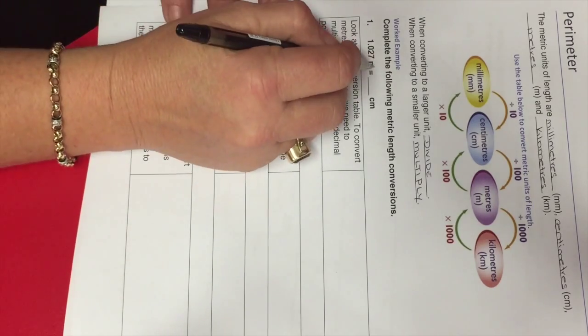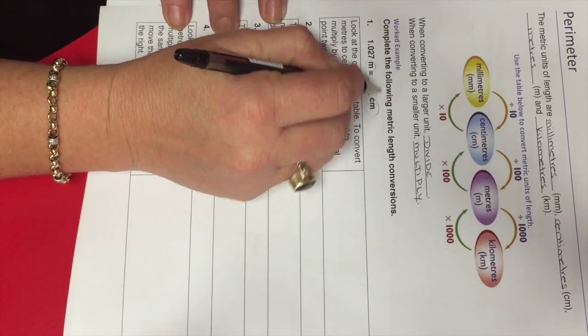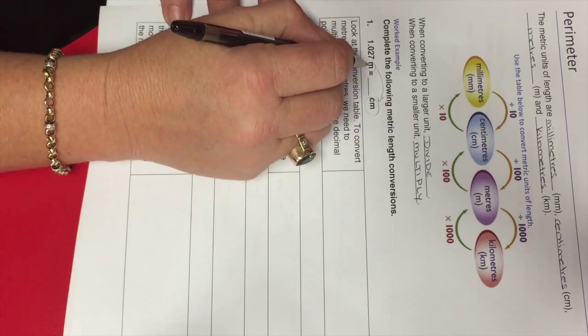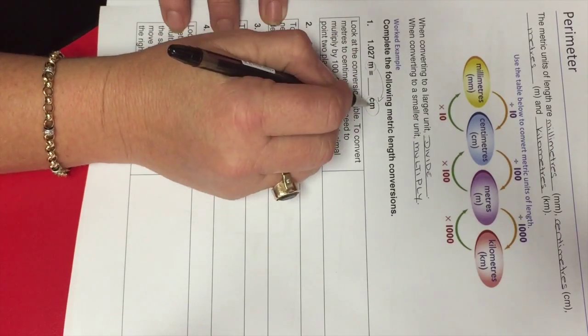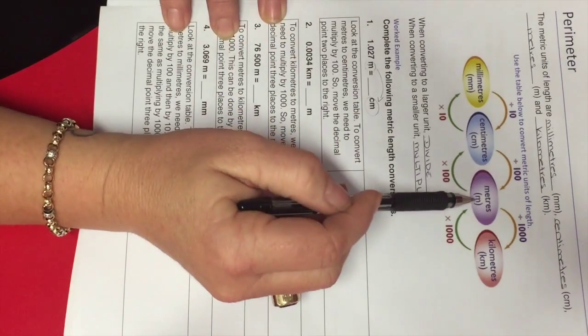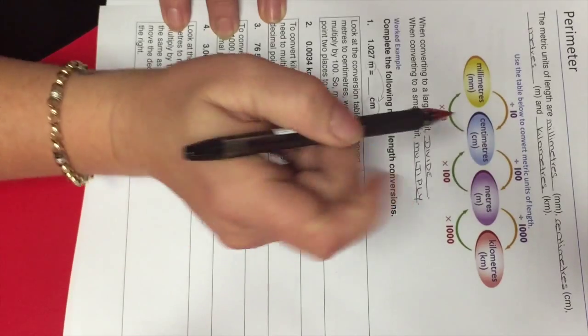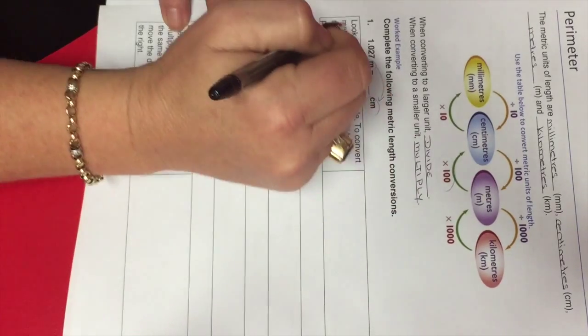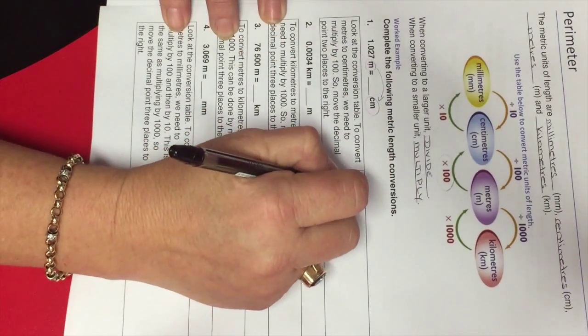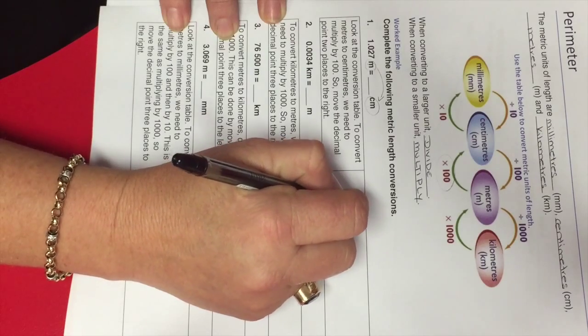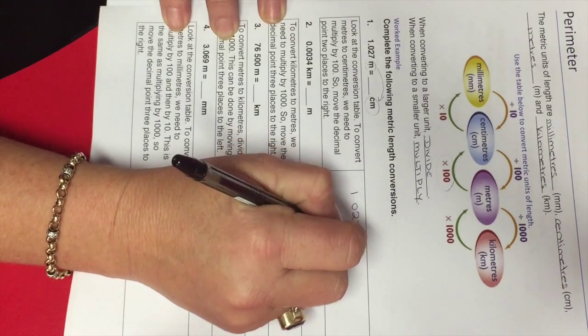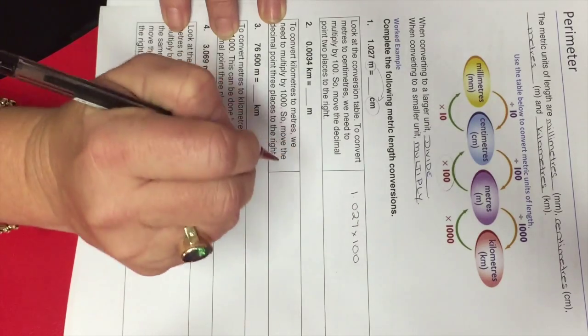We have metres to centimetres, so we're going from a big metric unit to a small one. Looking at metres going to centimetres, the chart tells us we need to multiply by 100. So 1.027 multiplied by 100.